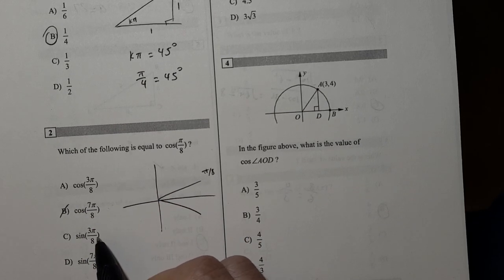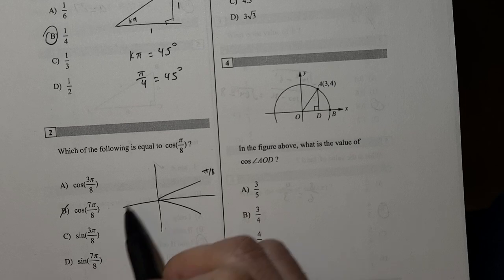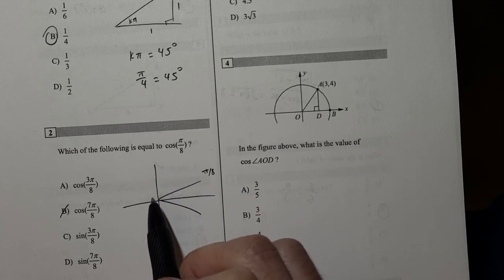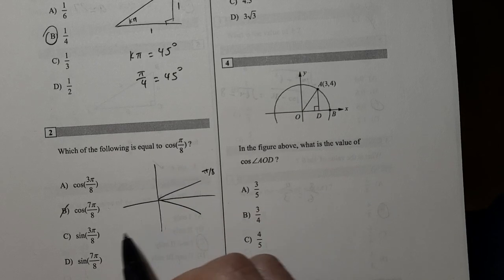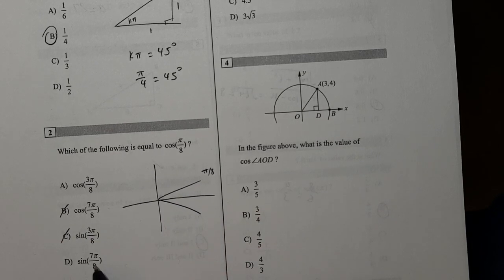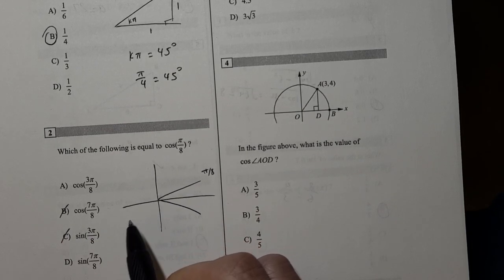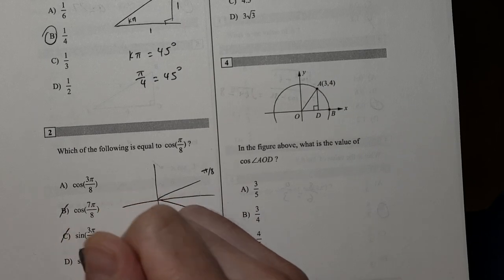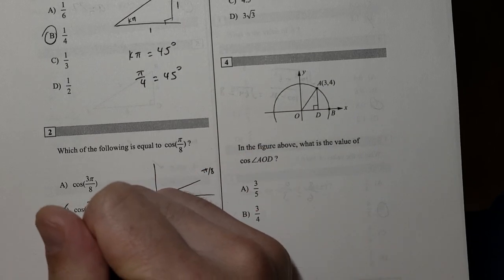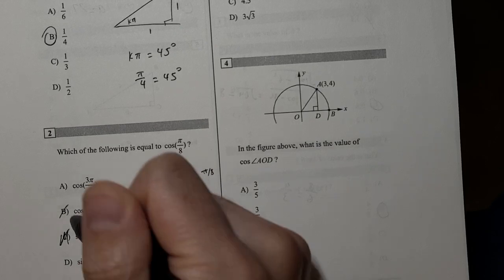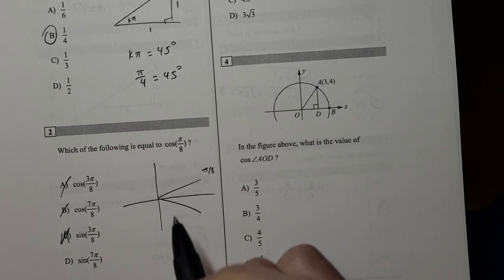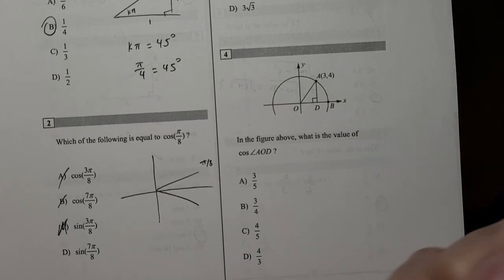3 pi over 8. Well, this is a little short of pi over 2, right? 4 pi over 8 is pi over 2. Pi over 2 is 90 degrees. Okay, so it's a little short. So clearly that's not right. Oh, sorry, that's sine. We're interested in cosine. Okay, let's not cross that out yet. Cosine of 3 pi over 8, that's what I was trying to say. We can cross that out as well. Okay, but what about sine?